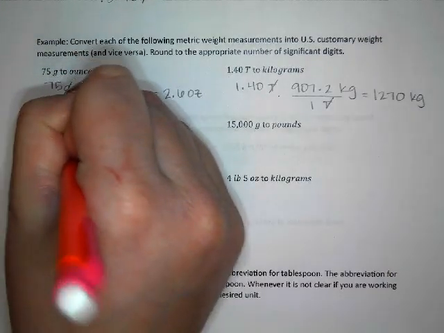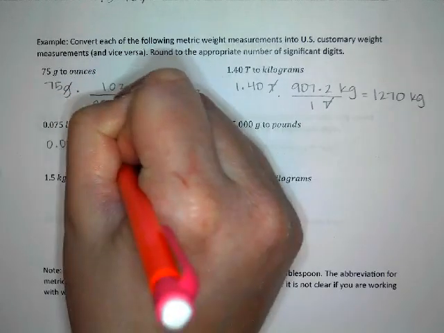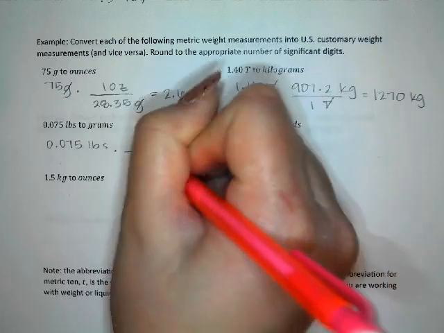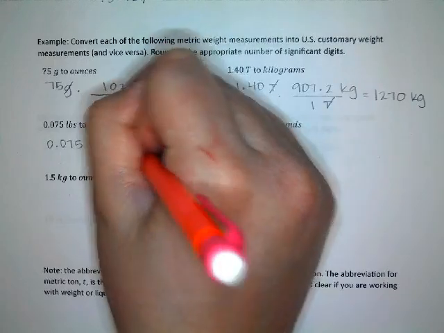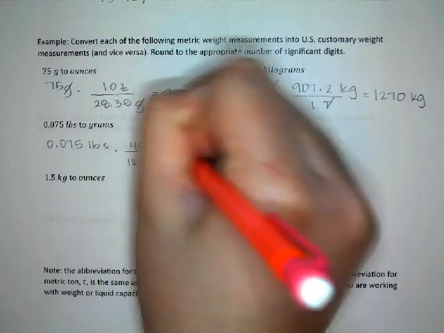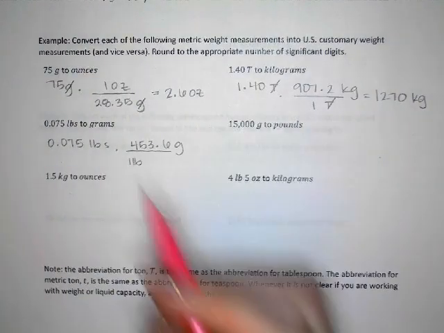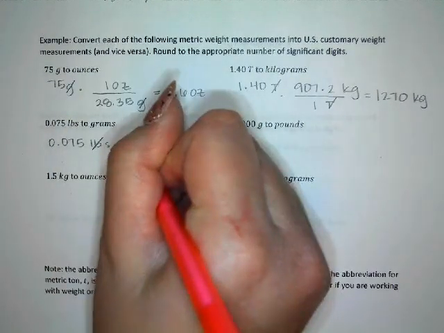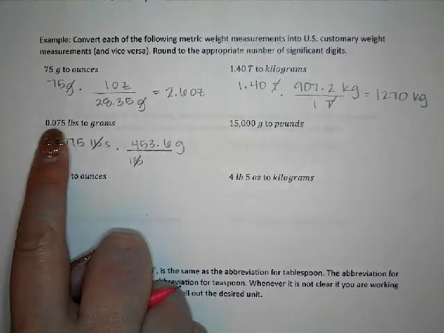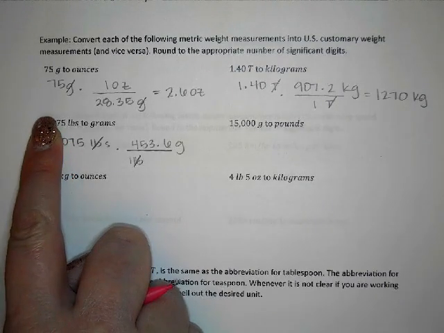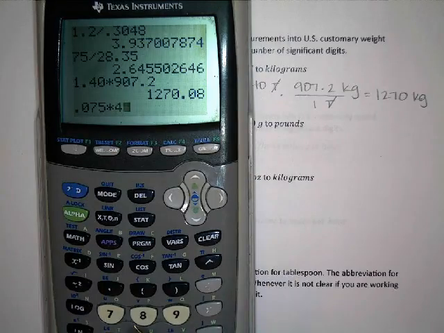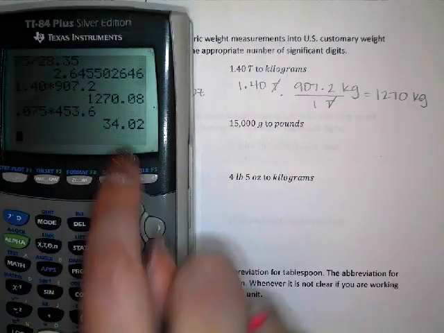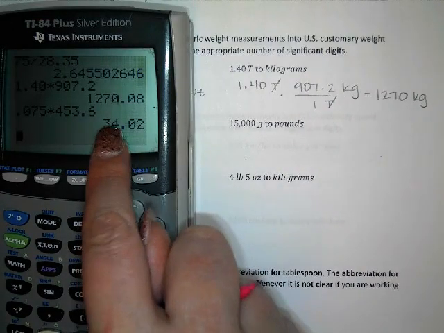So 0.075 pounds. And we know that 1 pound is 453.6 grams, which is what I just figured out by moving my decimal place. And so the pounds will cancel with the pounds. Now this is a decimal number, so any zeros on the left are not significant. So I just have 2 significant digits here. So 0.075 times 453.6. 2 significant digits means I only get the first 2 numbers. I don't get to have the decimals. So 34 grams.